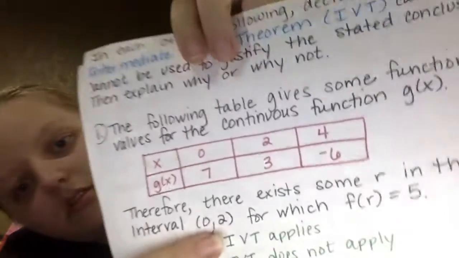And we are seeing if, in each of the following, the intermediate value theorem can or cannot be used to justify the stated conclusion, and explaining why or why not. The following table gives some function values for the continuous function g of x. Therefore, there exists some r in the interval 0 to 2, for which f of r is equal to 5.